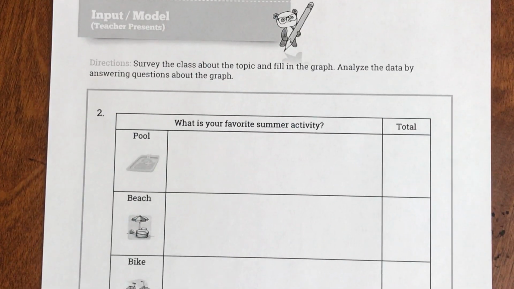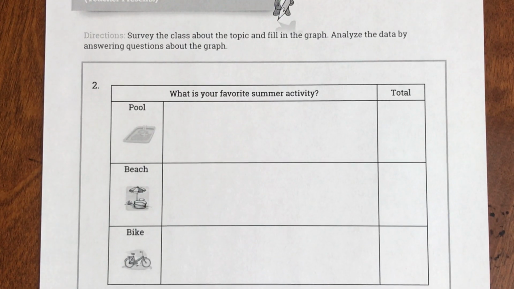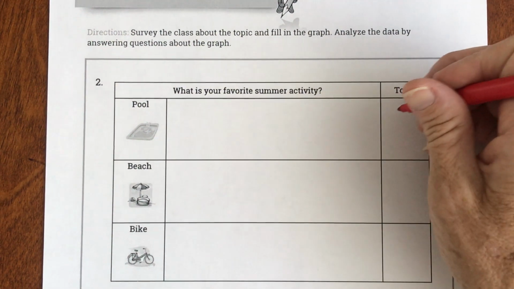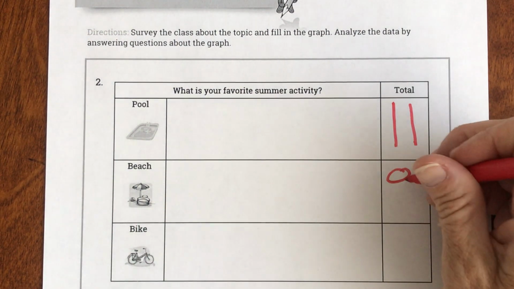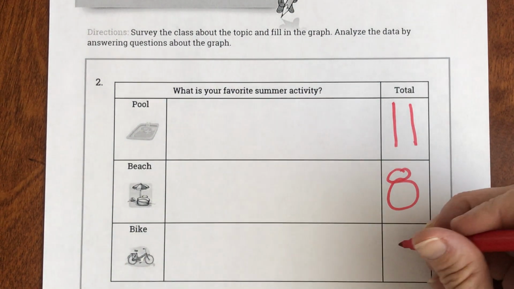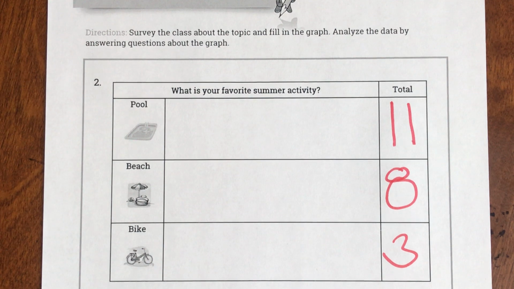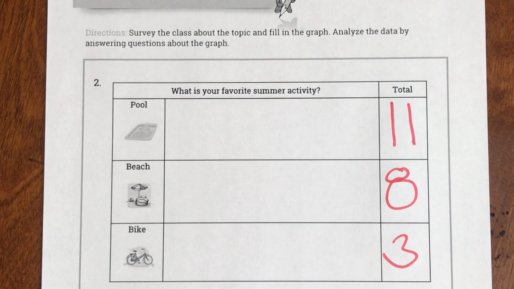This one says, what is your favorite summer activity? Okay, we just all finished summer. So what was your favorite activity? So again, I can't ask, so we're going to pretend with some numbers. I'm going to say 11 people said the pool, 8 people said the beach, and 3 people said bike riding. Maybe because the bikes are so hot right now.